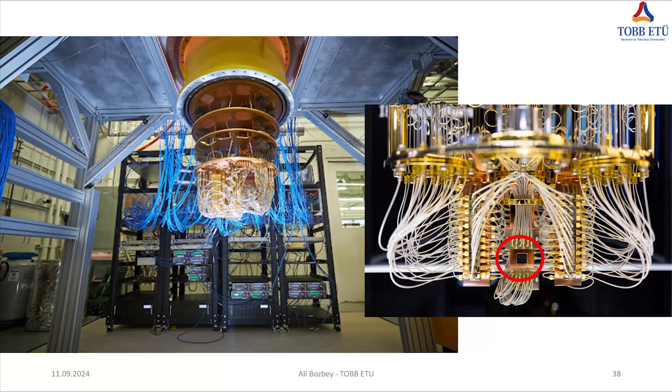Some groups are working on superconducting control electronics. But the motivation is just to get rid of all these bulky electronics and put them in the 4 Kelvin stage or millikelvin stages. Then the scalability of superconducting quantum computers will make a leap.